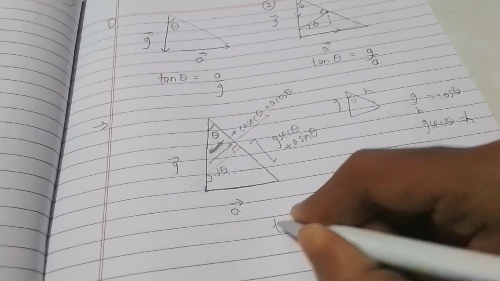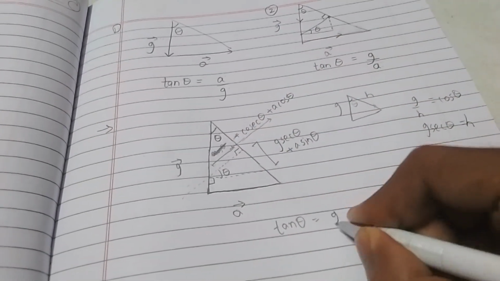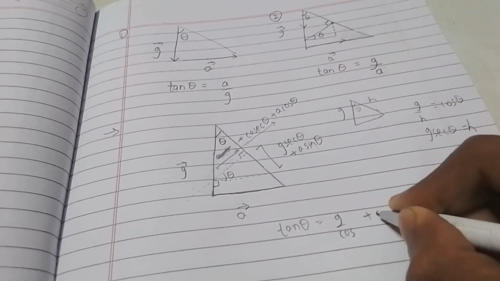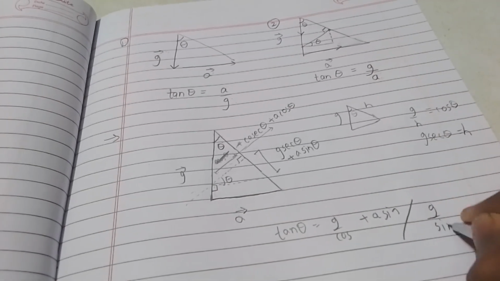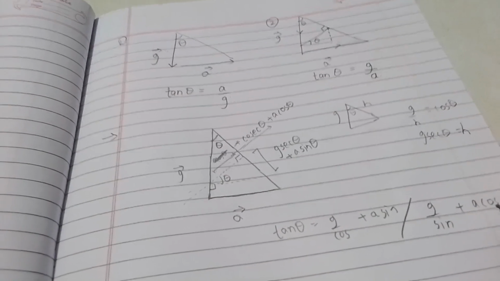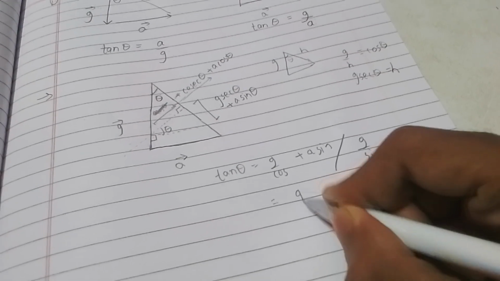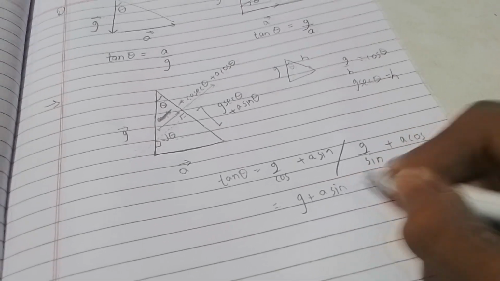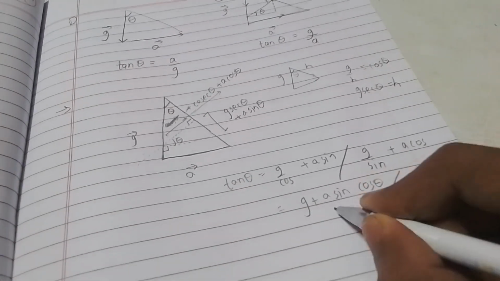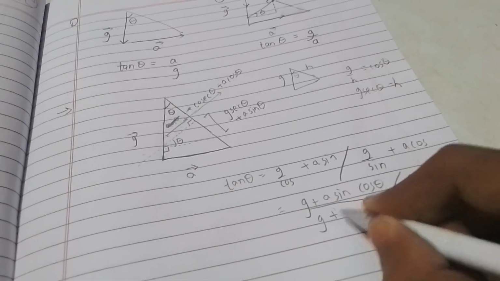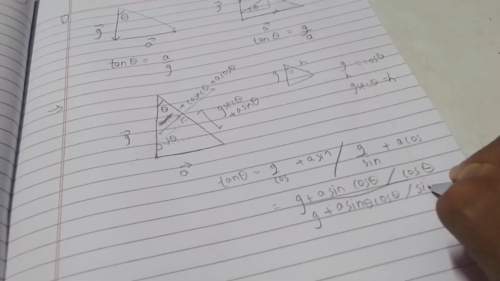Now we can write tan theta equal to opposite upon adjacent, that is g upon cos plus a sin, whole divided by g upon sin plus a cos, and this will be equivalent to g plus a sin theta into cos theta upon cos theta, whole divided by g plus a sin theta cos theta upon sin theta.